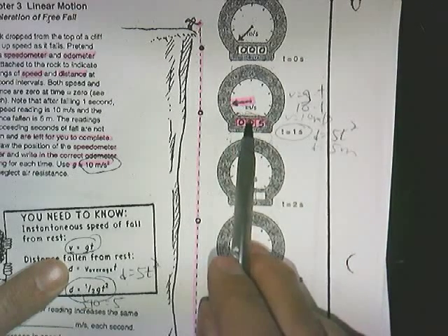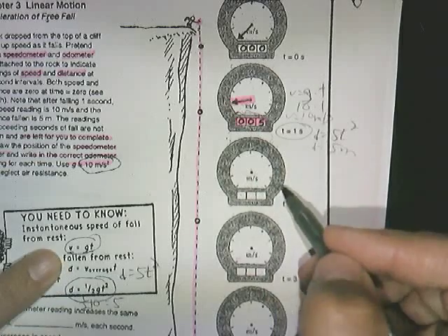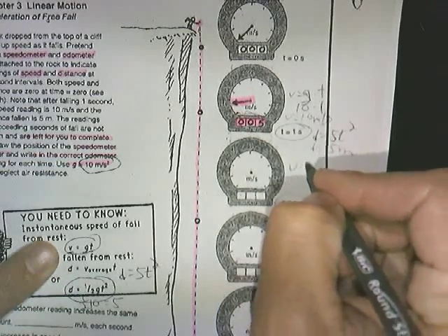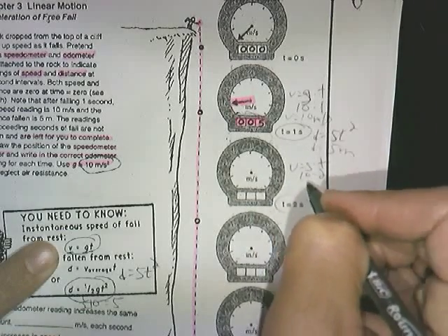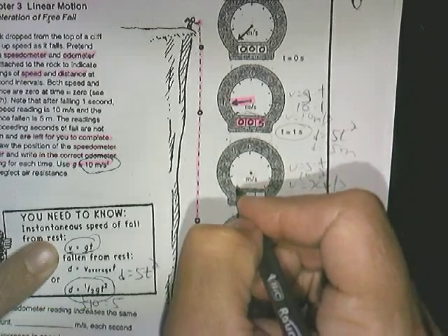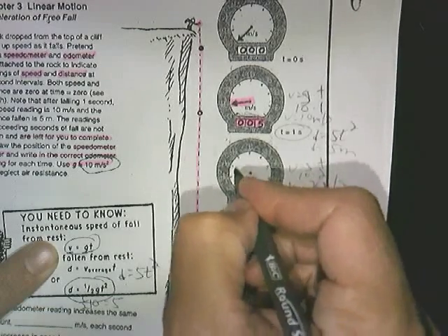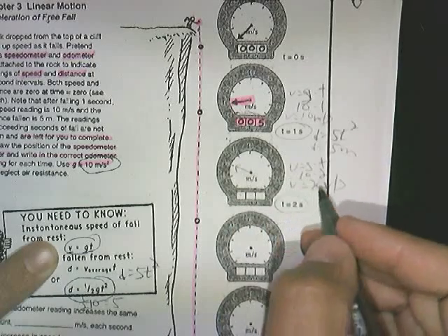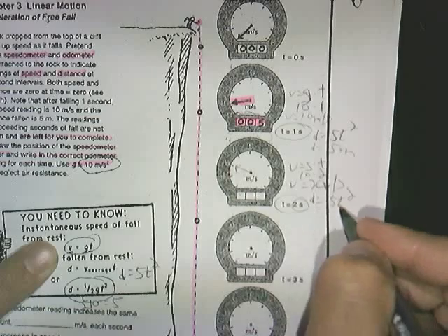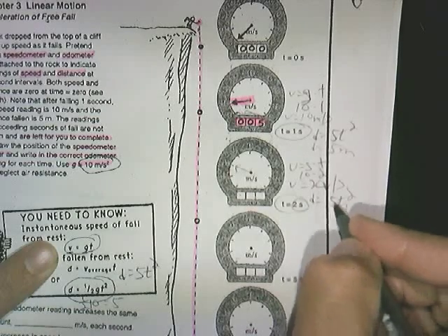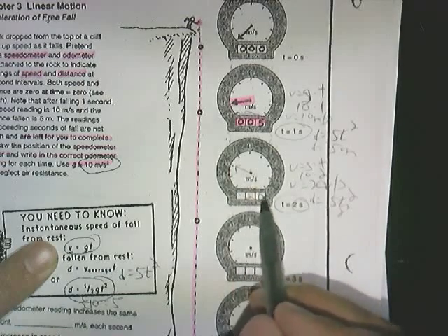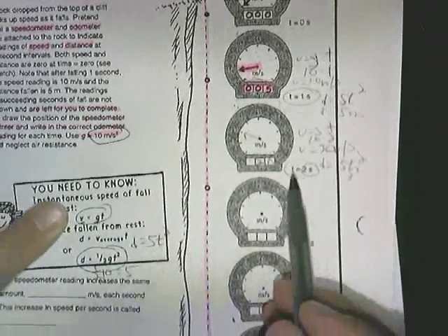I'm going to go a little faster here, and you can always go back and rewind this. After 2 seconds, velocity is gravity times time, so 10 times 2. The velocity after 2 seconds is going to be 20 meters per second. So here's 0, 10, and 20. I draw my speedometer here. And the distance traveled, d, is going to be 5t squared, where 2 seconds gets squared. So 2 squared is 4, times 5 is going to be 20 meters. This should be 20. Hopefully you can see that.